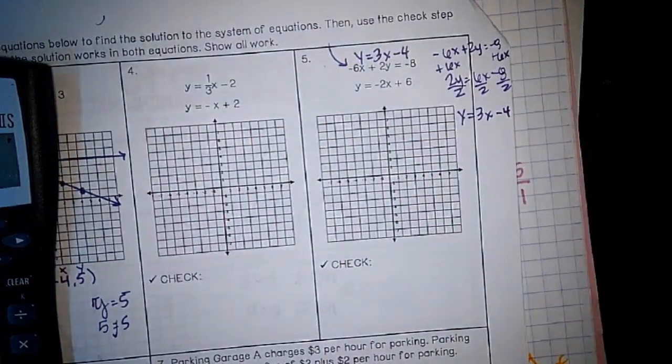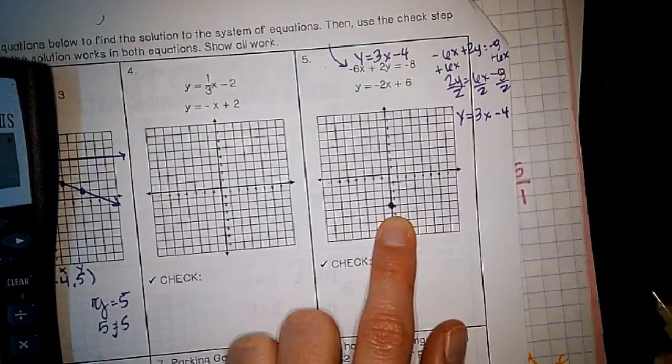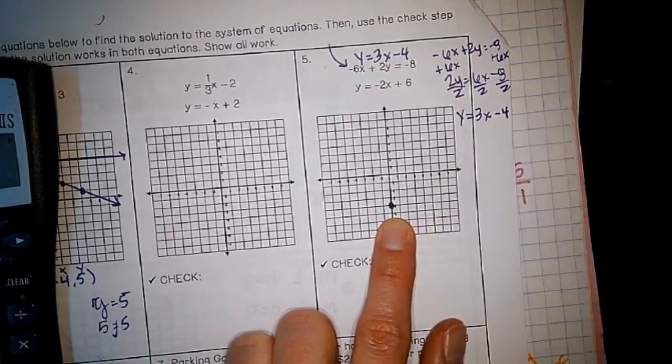Okay, so where do I start? Negative 4. On the y-axis or x-axis? Y-axis. So I'm going to start here. I'm starting here because this is my starting point, right? Okay, now what do I do? Who agrees with Marley? Up 3 over 1. 1, 2, 3 over 1.